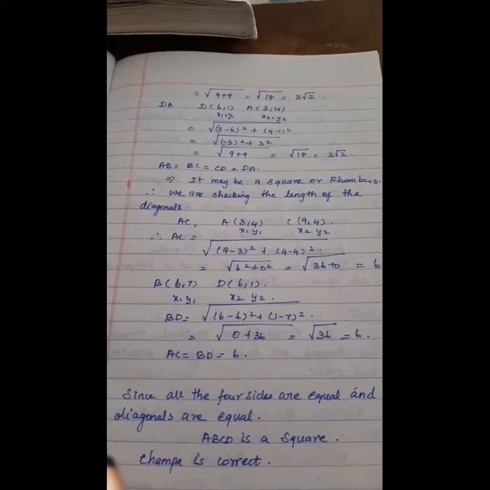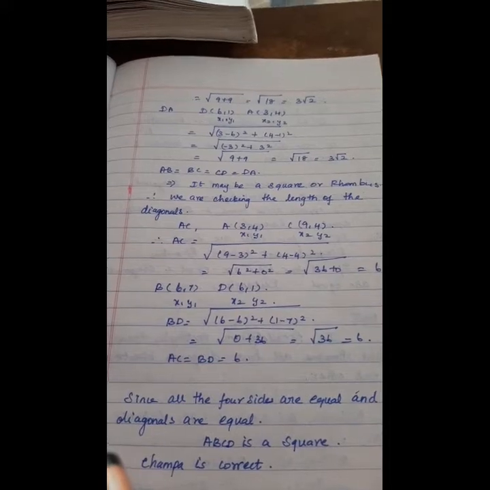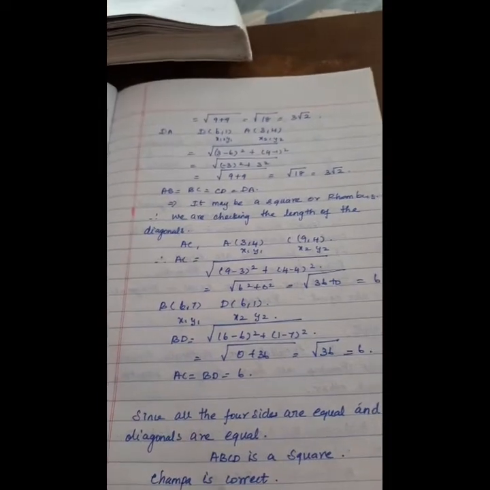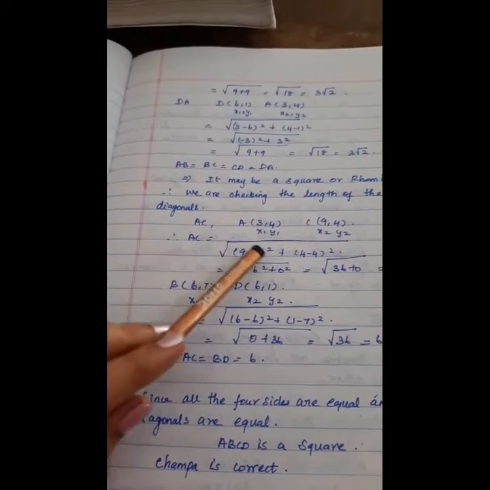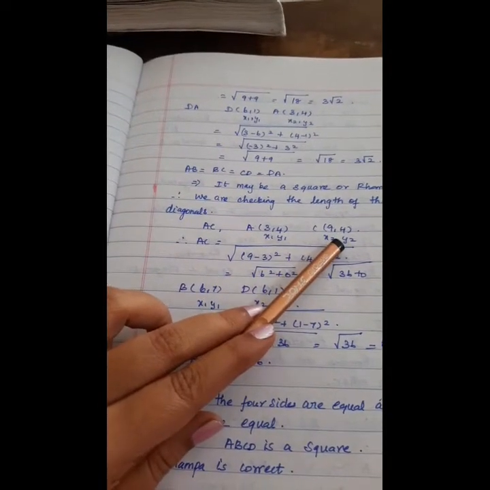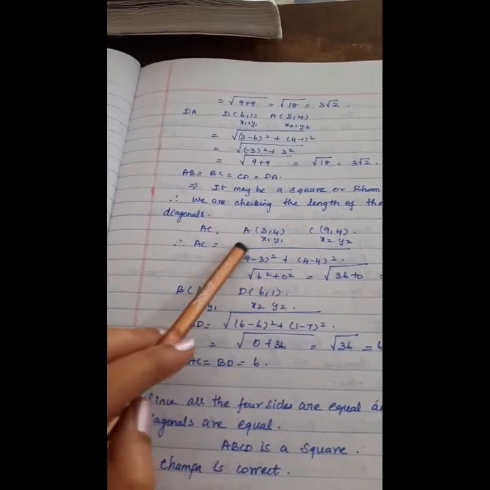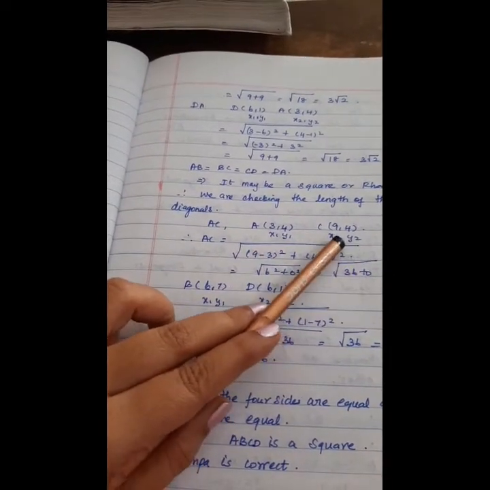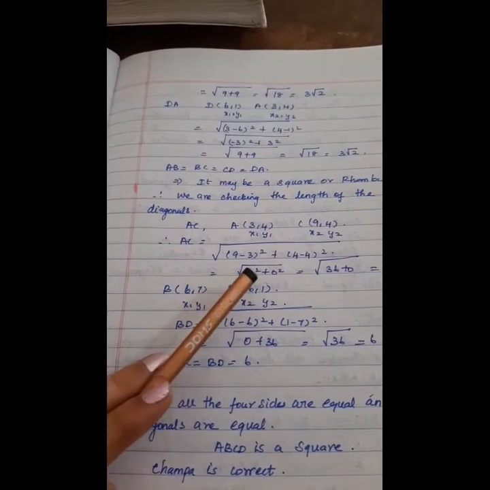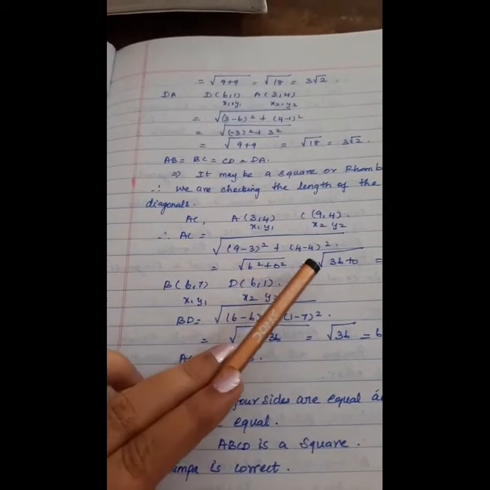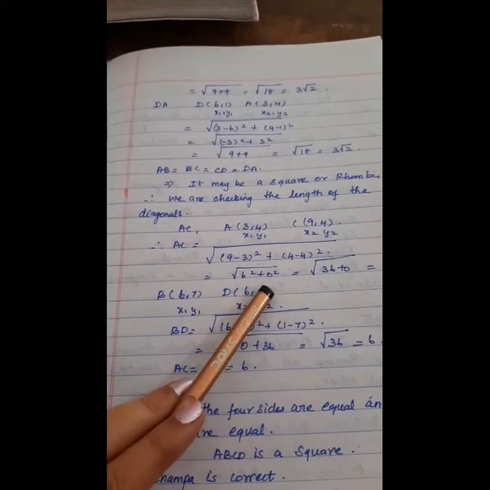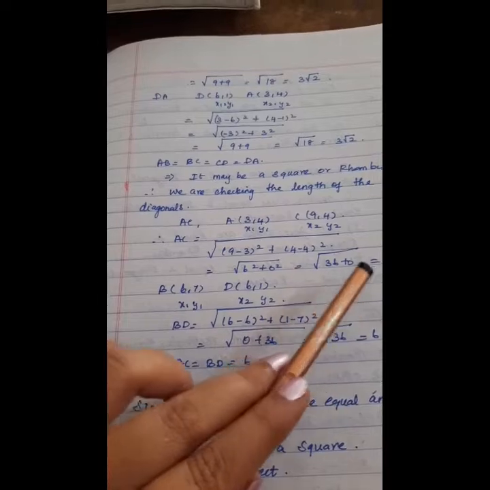How will I find that out? I need to find the length of the diagonals. The diagonals are AC and BD. See the diagonals. AC: the point A is (3, 4) and the point C is (9, 4). After writing the points, we need to identify x1, y1 and x2, y2. After that, AC is equal to, substituting in the formula, the square root of (x2 minus x1) the whole square plus (y2 minus y1) the whole square. 9 minus 3 is 6, squared is 36, 4 minus 4 is 0, and the square root of 36 is 6.